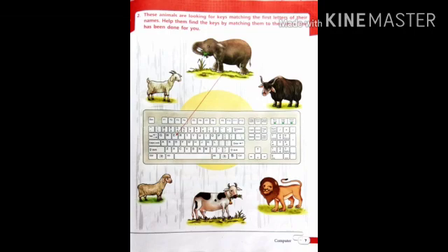In this way, we will match each of the animals to the keyboard by using their starting letter. So the first picture is of a goat and we will match it with the letter G. The next picture is of the animal yak and it starts with the letter Y. So match it with Y.